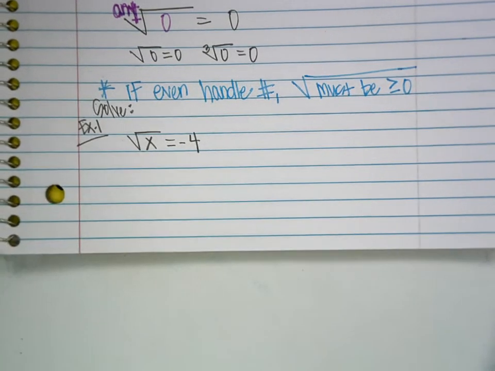How would you solve that? Any ideas? What do you think we do? Square both sides. Okay, square both sides. Anyone else have a different thought? Leave it there? Okay.